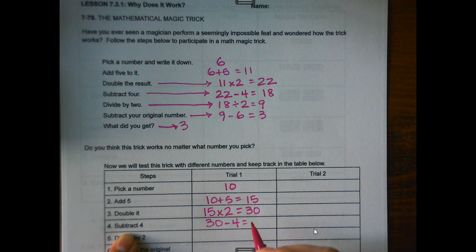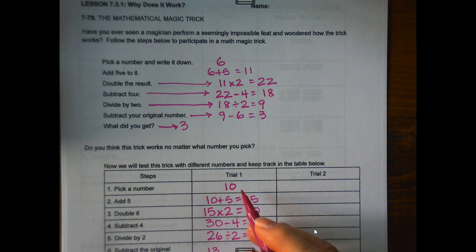And if I count backwards, I know that that's 26. Next step says 26 divided by 2, and that gives me 13. And if I subtract the original number, 13 minus my original number, 10, I end up with 3 again.